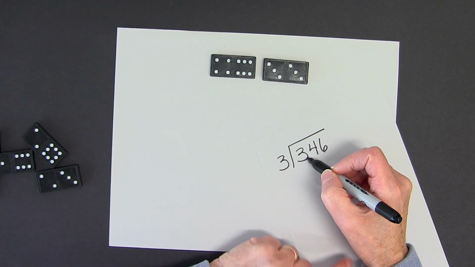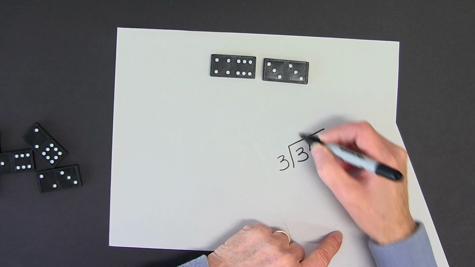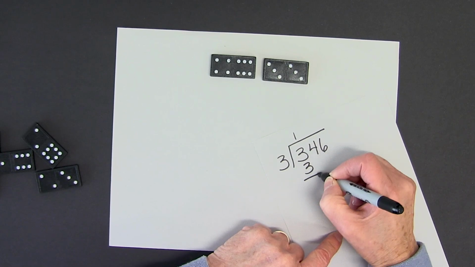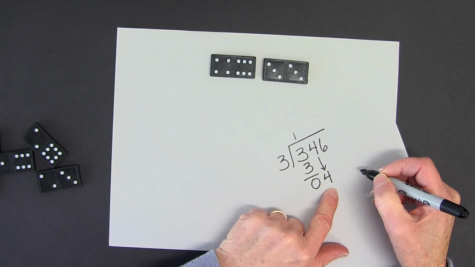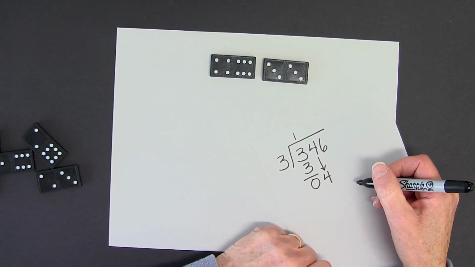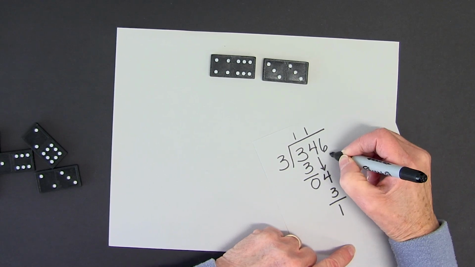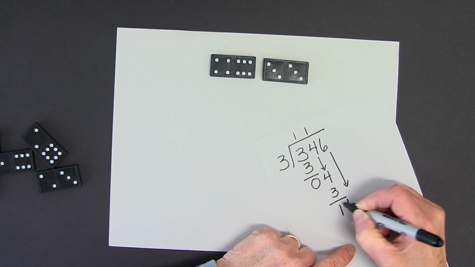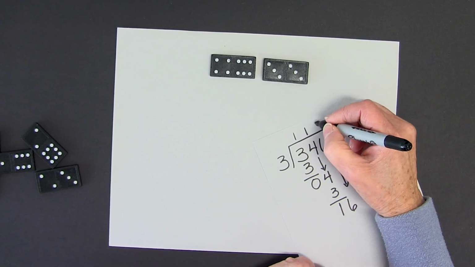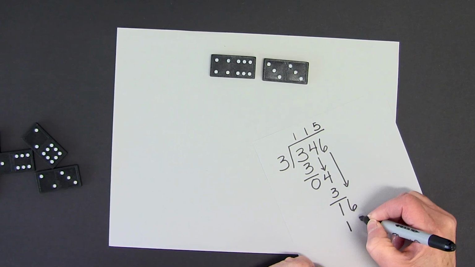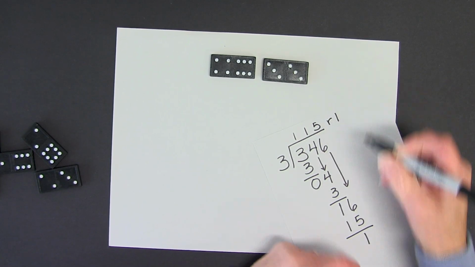So now we'll do the division. So how many sets of 3 can divide into 3? 1. We have no remainder, so we'll bring down the 4. So how many times can 3 divide into 4? Once. And now I'm going to bring down the 6, and now I think, how many times can 3 divide into 16? And it would be 5. 3 times 5 is 15, and I have a remainder of 1.